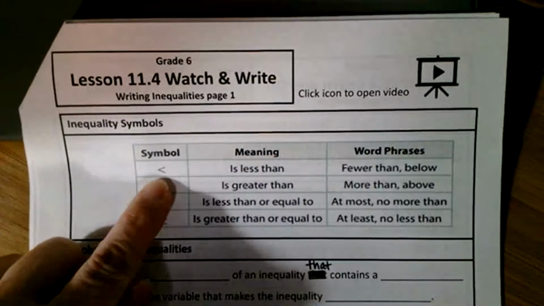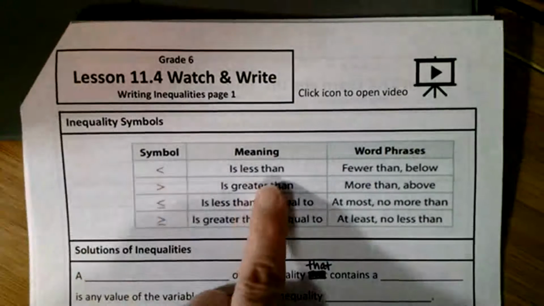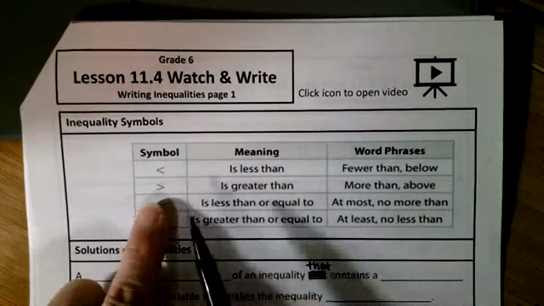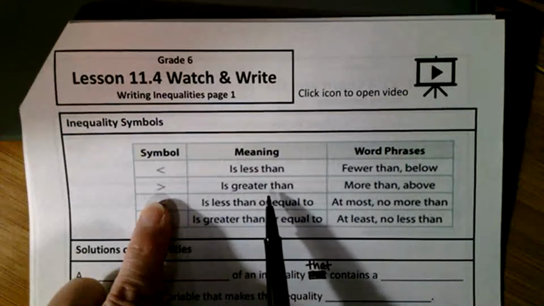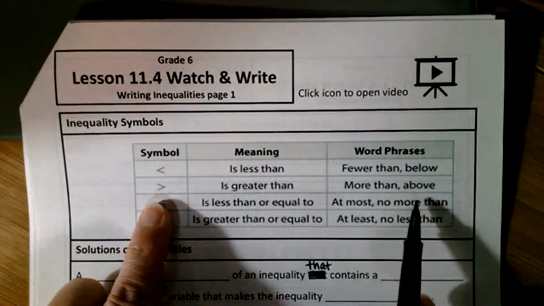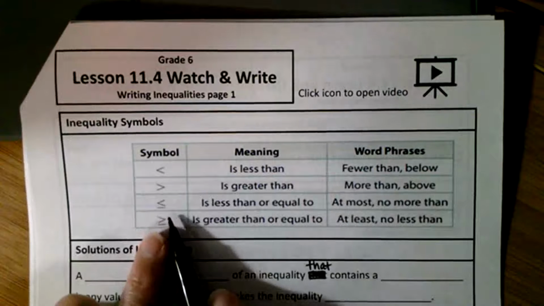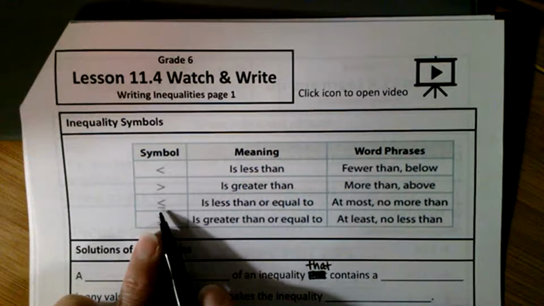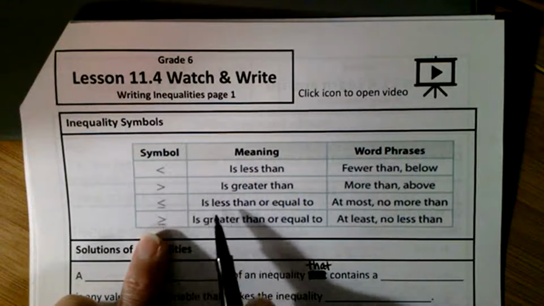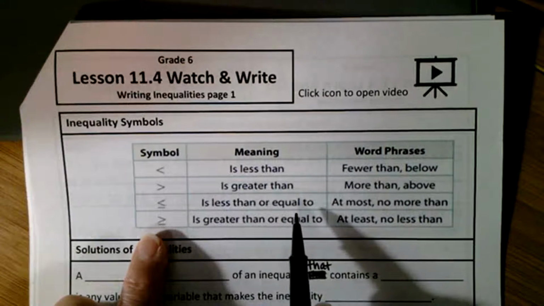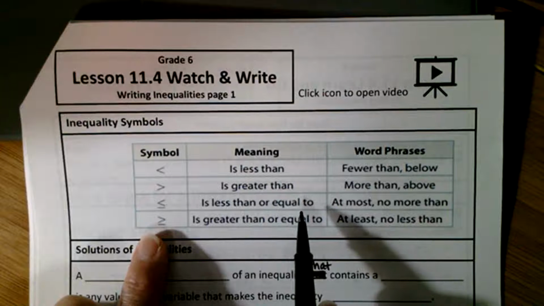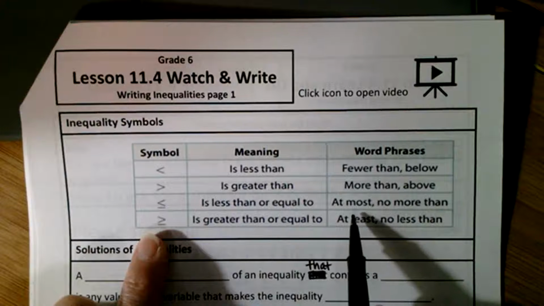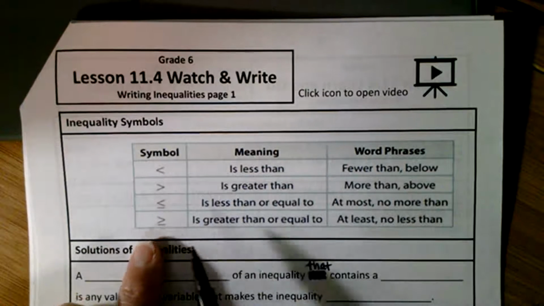So these are inequality symbols. This one says is less than. It goes with words like fewer than or below. This symbol says greater than. It goes with words like more than and above. This symbol here looks like the less than symbol with a little line underneath it. That symbol says is less than or equal to. Either one. It's less than or equal to. And that goes with words like at most or no more than.